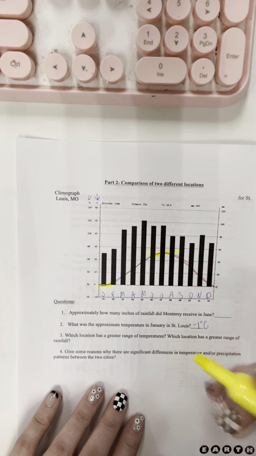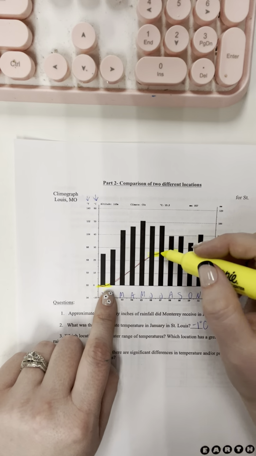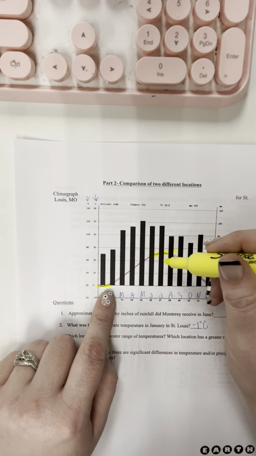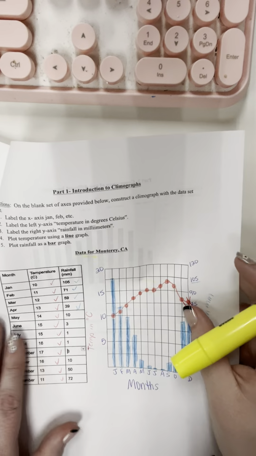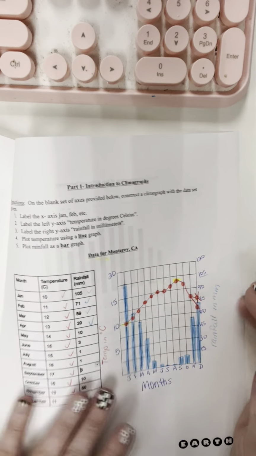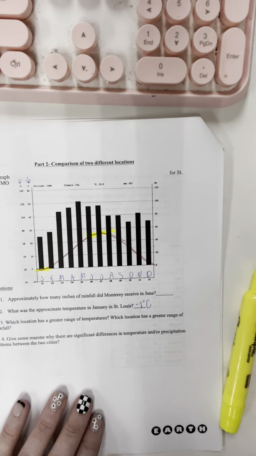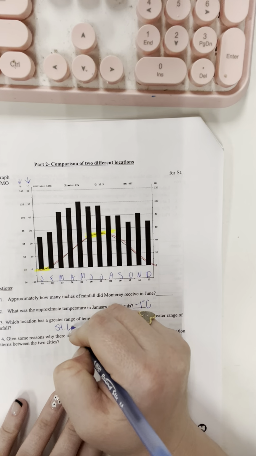So -1 to 26, that's about 27 degrees difference. Whereas in Monterey, we go from 10 to 17, which is only a 7 degrees difference. So the greater range of temperatures is going to be St. Louis, Missouri.